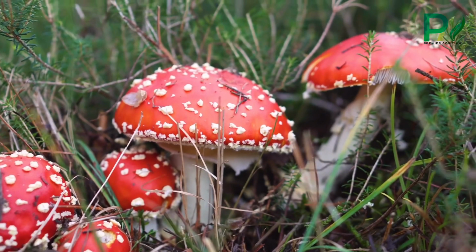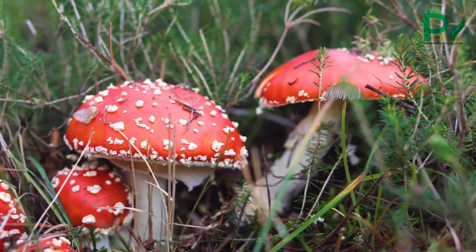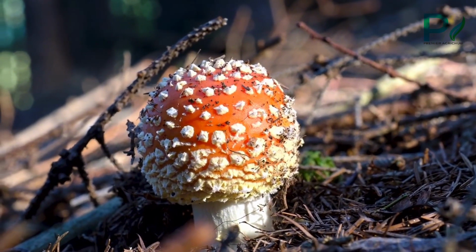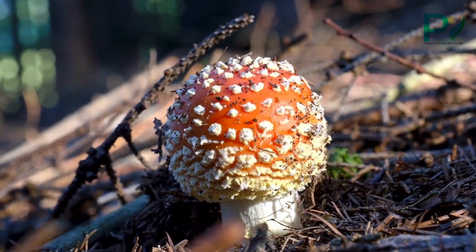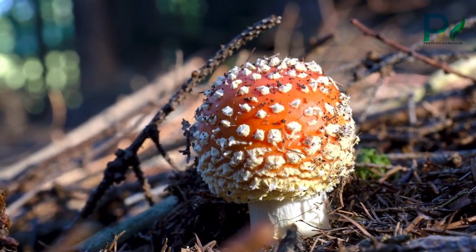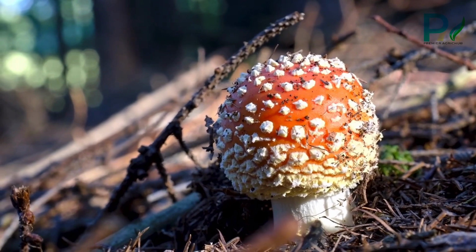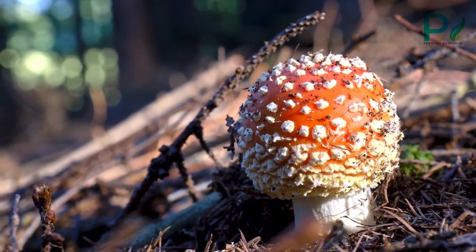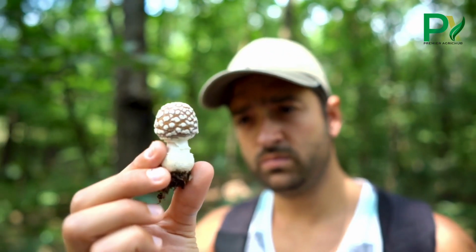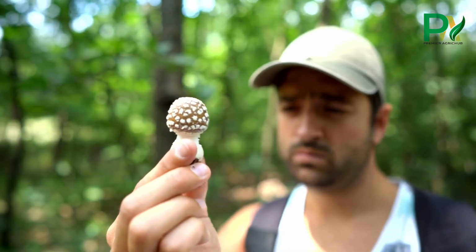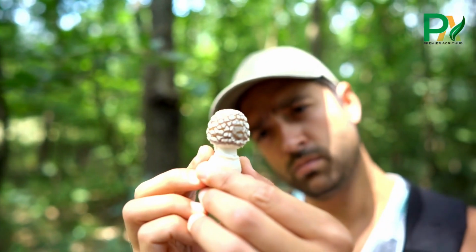When identifying mushrooms, pay close attention to the cap shape, color, and texture, as well as the presence of gills, pores, or spines underneath. Here we have the gills of a mushroom. Notice how they are closely spaced and attached to the stem. This is a common feature in many gilled mushrooms.